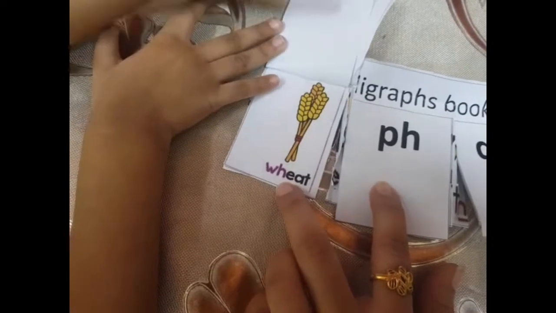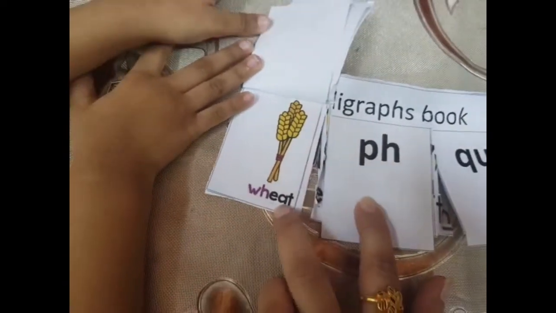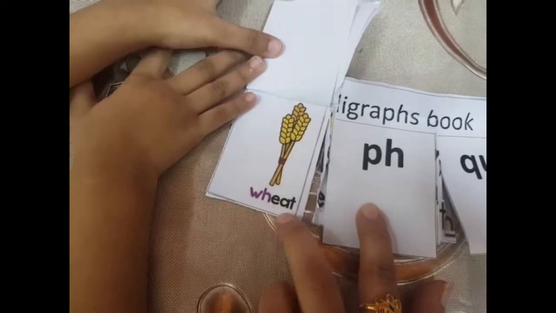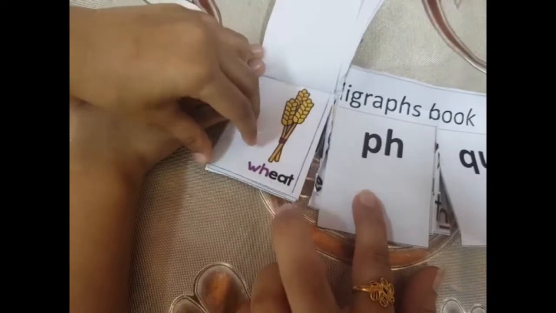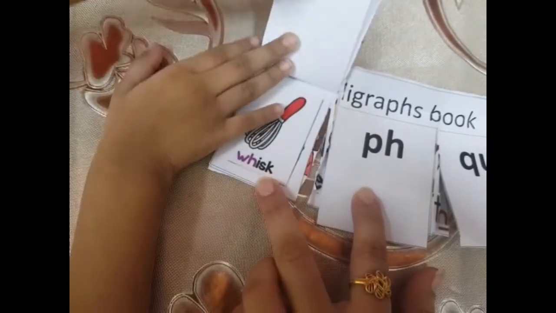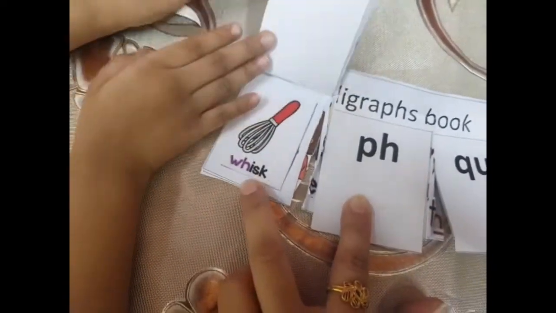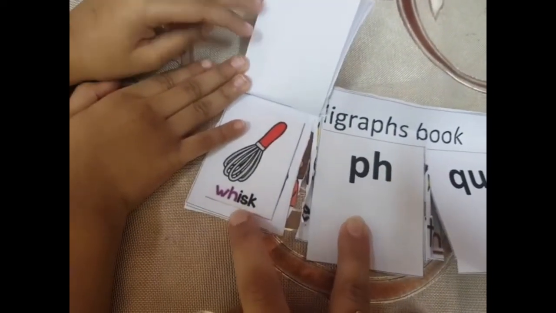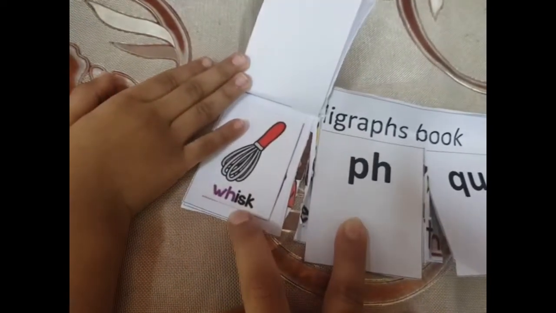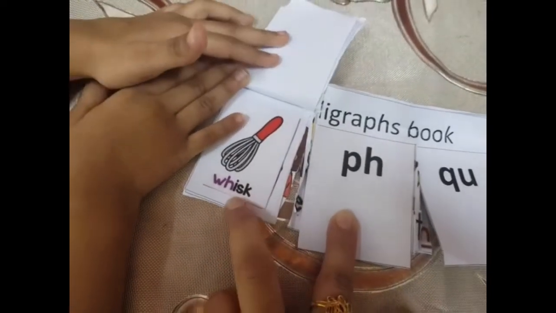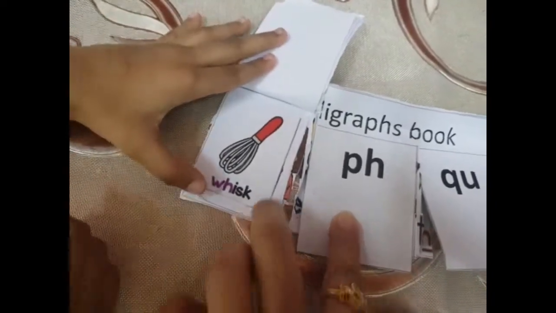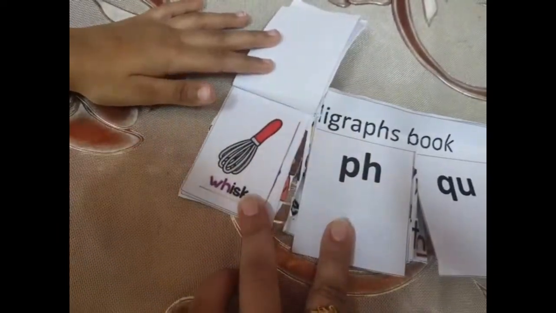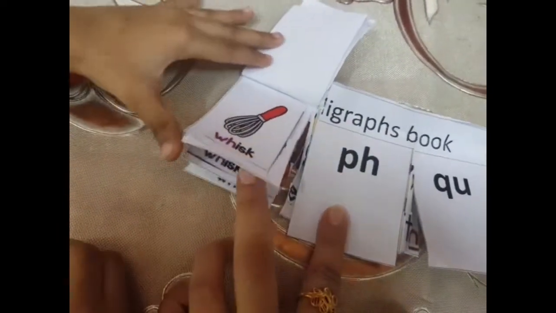Wheel. What is the sound of WH? W. What is the sound of EA? And the sound of T? So WHEAT? Very good. What is the sound of WH? W. What is the sound of IS? Is. WHIS? Whiz. And the sound of K? So WHISK? Whisk. What is this whisk? Whisk is used for stirring or beating an egg or a batter, yes? Whisk. Very good.